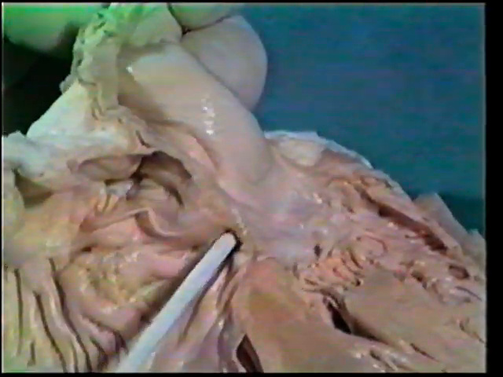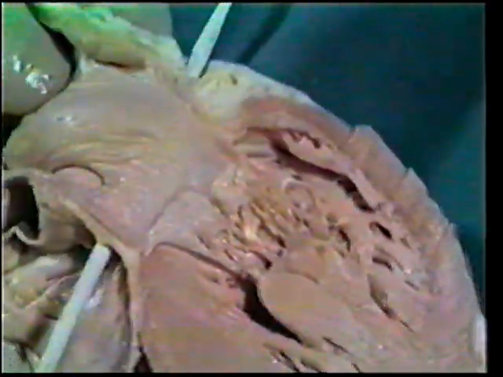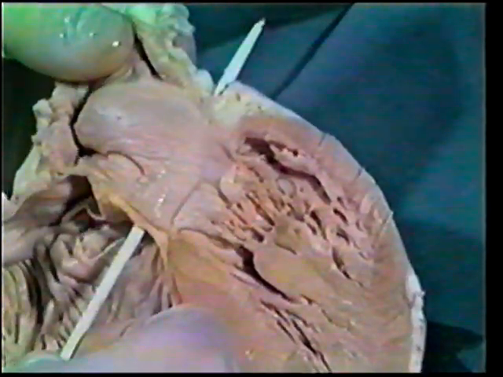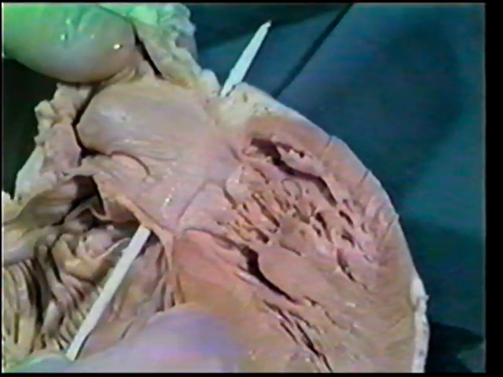the sinus septum. But it's also important that you appreciate that opening into that sinus septum is the coronary sinus. And the coronary sinus runs, as you know, along the left atrioventricular groove. You see, I'm passing my probe along the atrioventricular groove, and eventually it emerges through the lateral margin of the coronary sinus, so that we can see how the coronary sinus occupies the left atrioventricular groove.